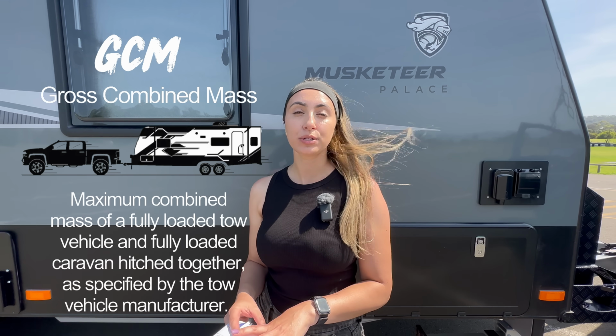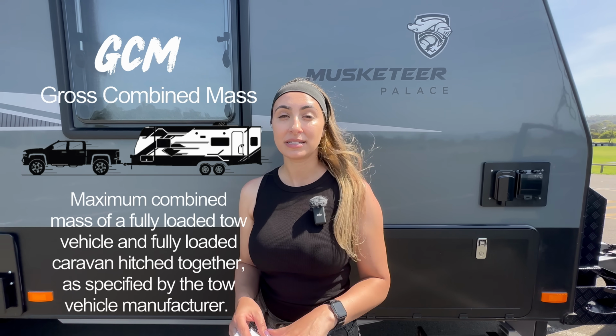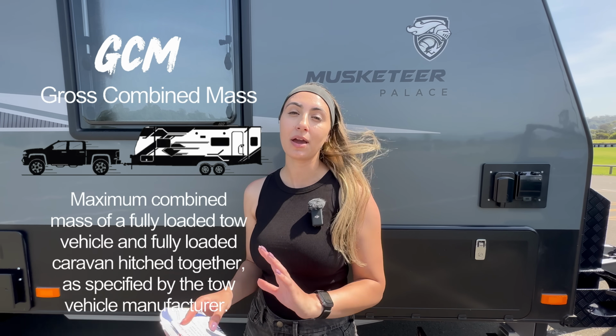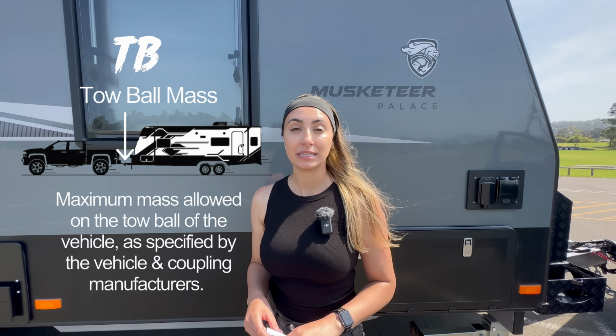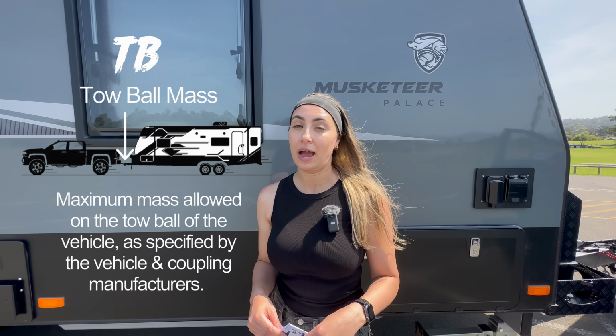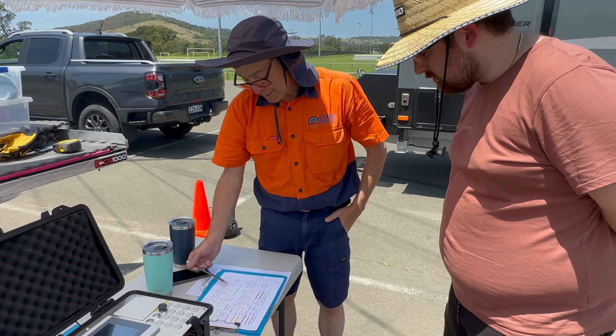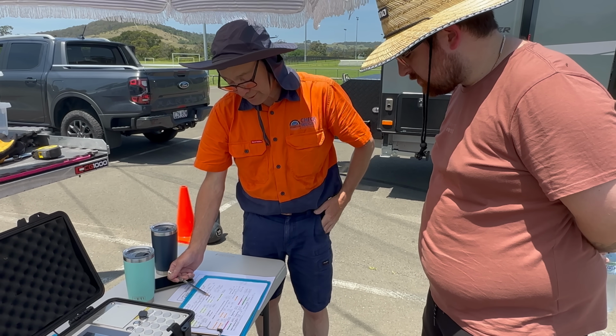And then you have the GCM, which is your gross combined mass, which is the mass that the car and the caravan can be when they're combined together. Another number of interest will also be the TB, tow ball mass, and we'll look at that as well today. You need to comply to all of these numbers: one, to be safe; two, so that way you're legal on the road; and three, so your insurance will cover you in the event of an accident. With that out of the way, let's get on to looking at our results.